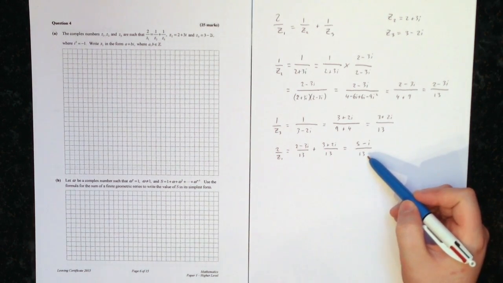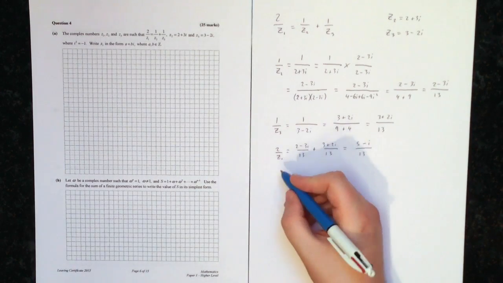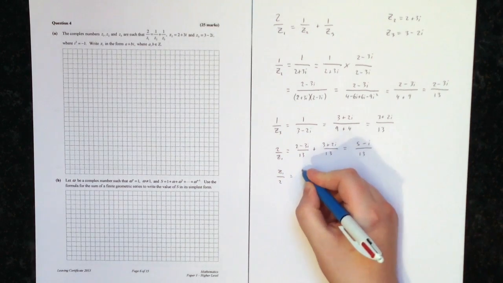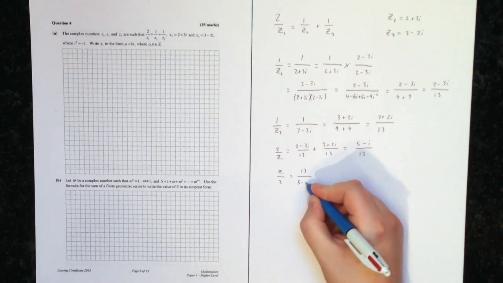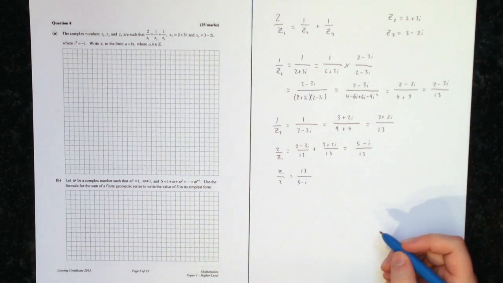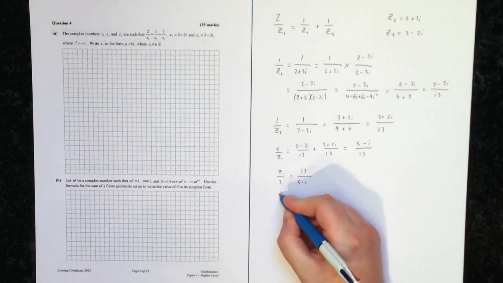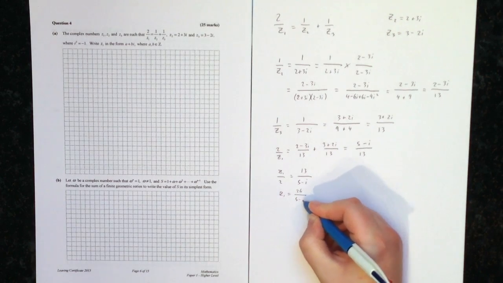And because this is an equation, we can invert both sides, so turn both fractions upside down to get z1 over 2 equal to 13 over 5 minus i. We can then multiply both sides by 2 to get that z1 is equal to 26 over 5 minus i.